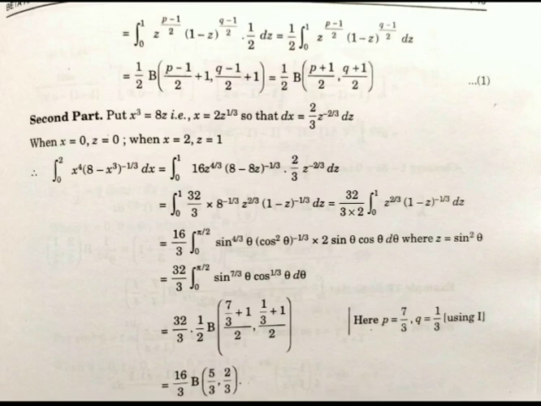Okay. Once again here, 8 raised to minus 1 by 3 is what? The 8 power is in negative form. To get the positive form, we have to take 1 divided by 8 raised to 1 by 3. Then 8 cube root is what? 2. We get 1 by 2. That is taken outside. Already 32 by 3 is there. Then multiply 1 by 2. Remaining part is integration 0 to 1 z raised to 2 by 3 (1 minus z) raised to minus 1 by 3 dz.